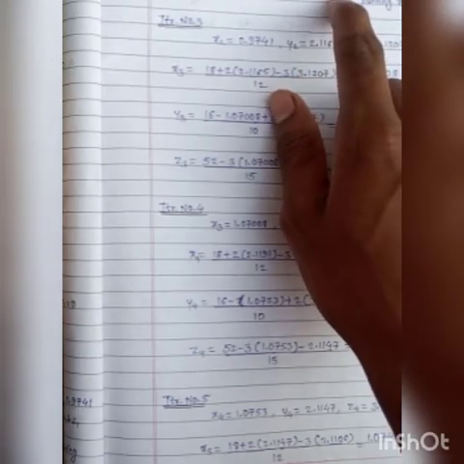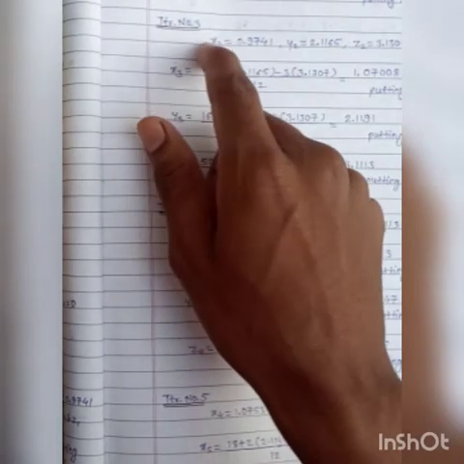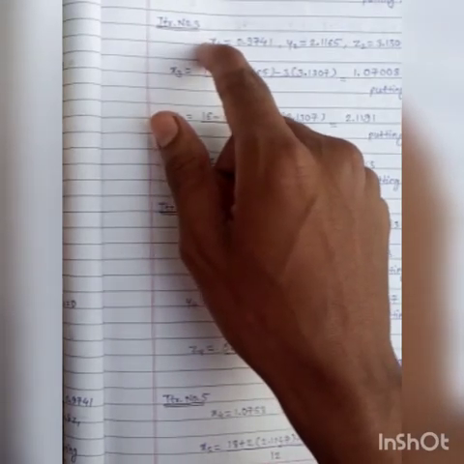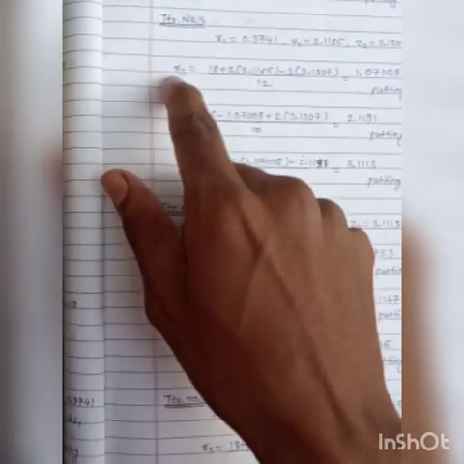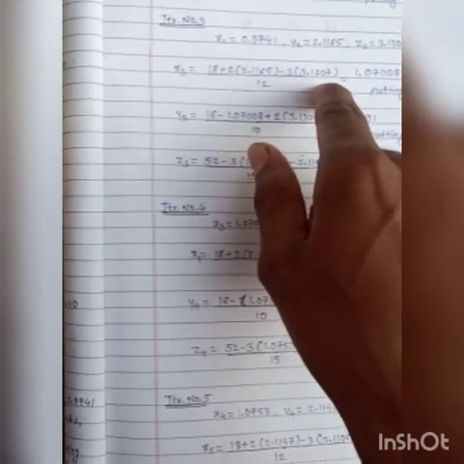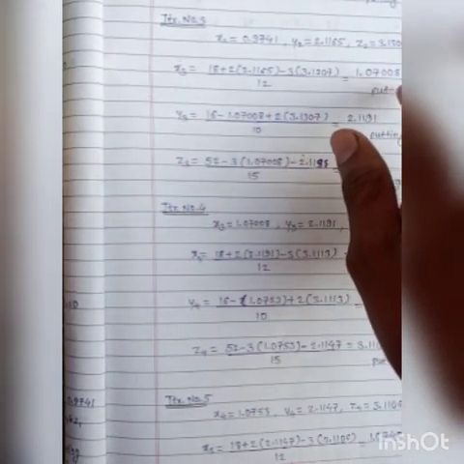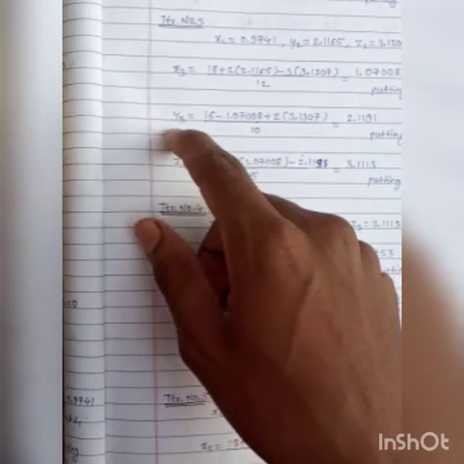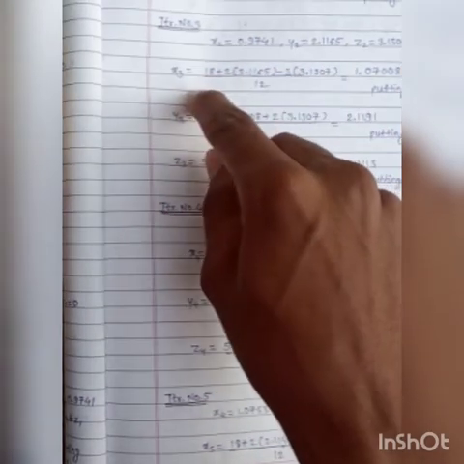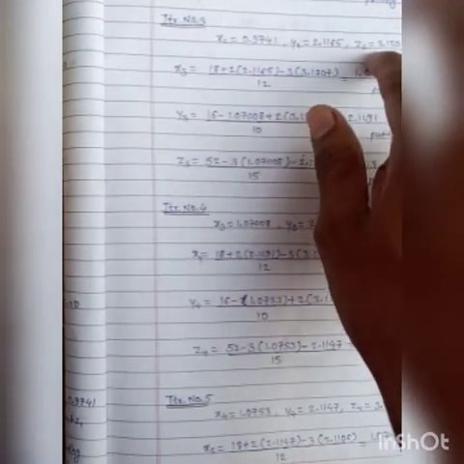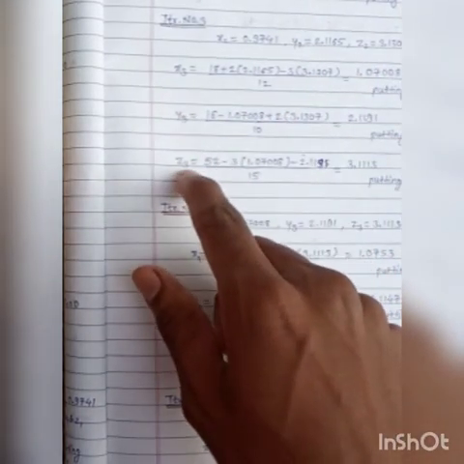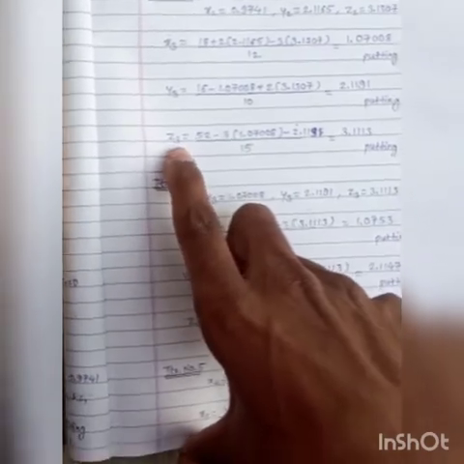Now in iteration number 3 we are going to assume the previous values, the values of x2, y2 and z2. Similarly, by putting these values, you will get x3 equals 1.07008. Then in the case of y3 you have to use the previous value of x and the values which we got from iteration number 2 of y and z. Similarly, you have to find z. Then in iteration number 4 you have to do similar steps.